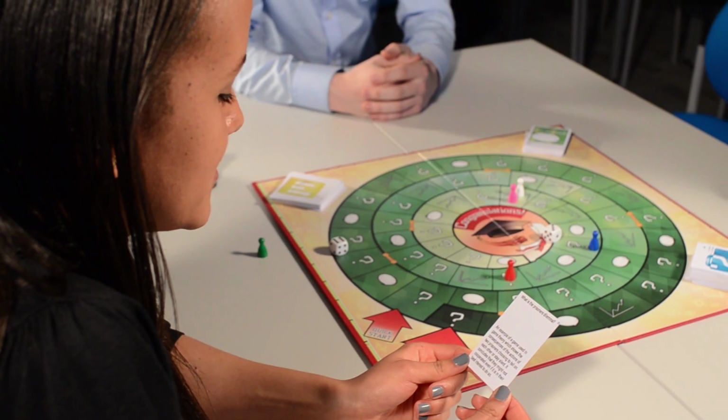I think this way of revision is more interesting compared to other revision methods, because instead of sitting in a library reading a textbook or sitting in your room, you're with your friends and you're helping each other to study economics, and they're helping you, and it's more fun, definitely. It's fun, yeah.